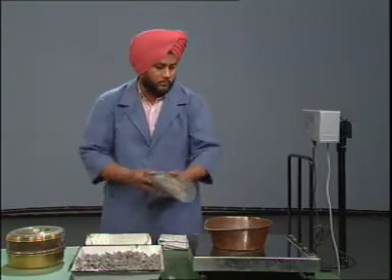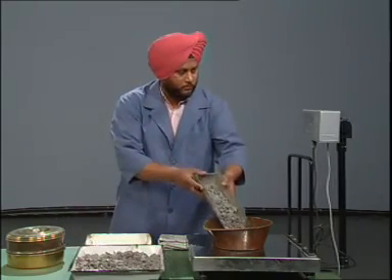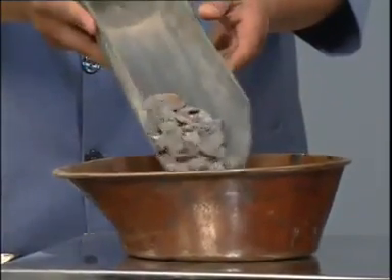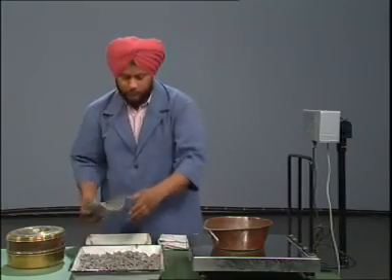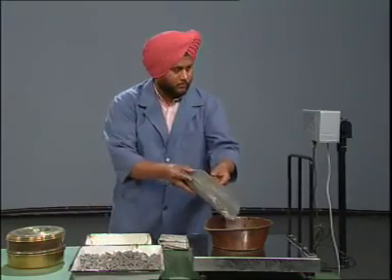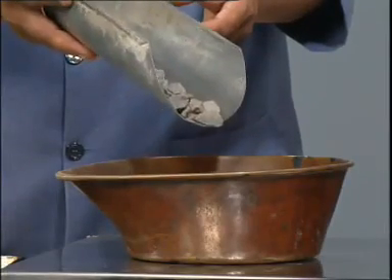To start the experiment, take approximately 1 kg sample of coarse aggregate in its natural state. The quantity of sample to be taken depends upon the size of the aggregate.